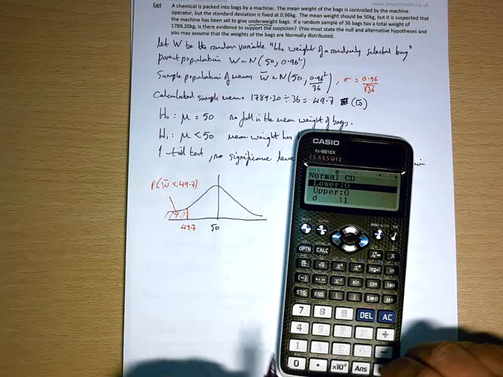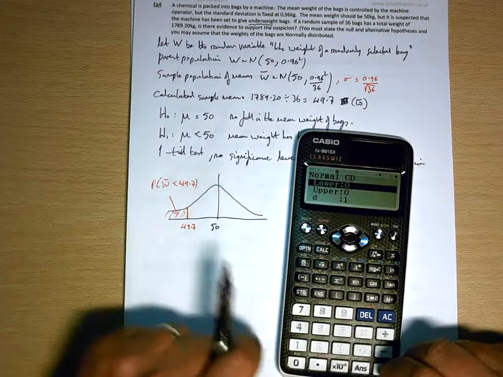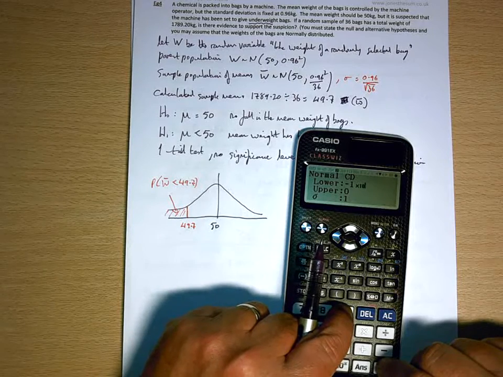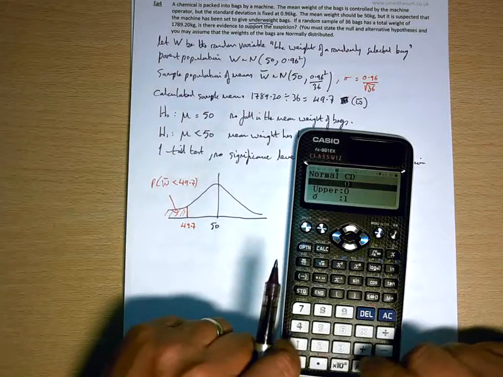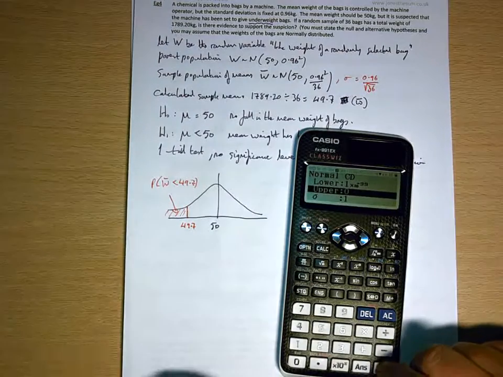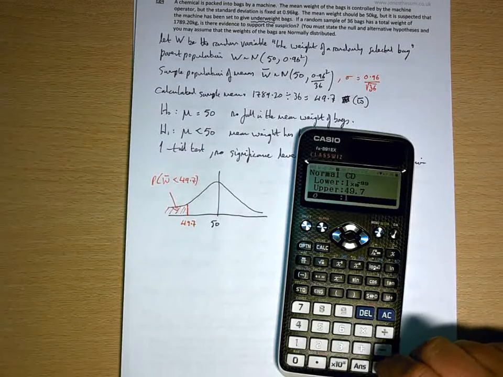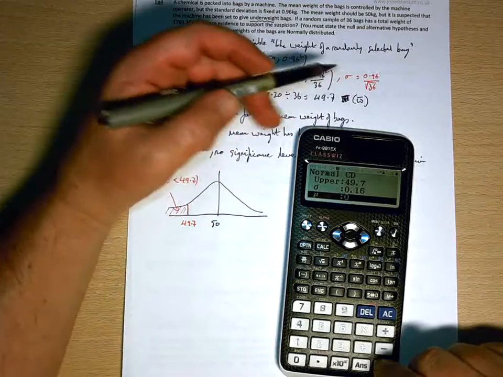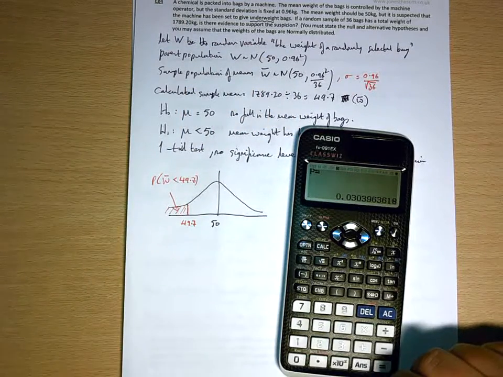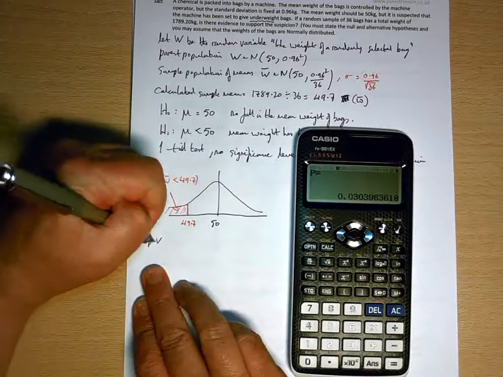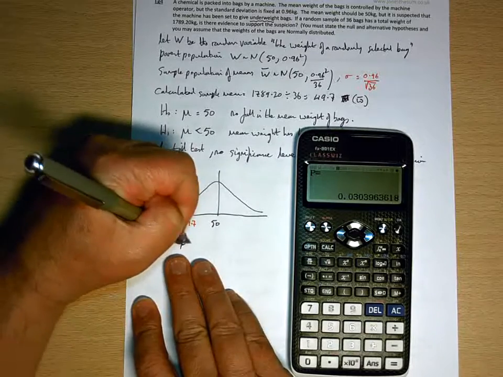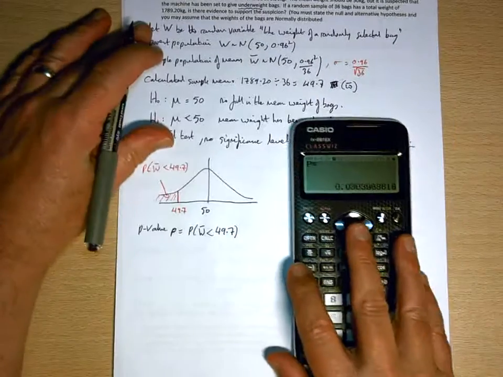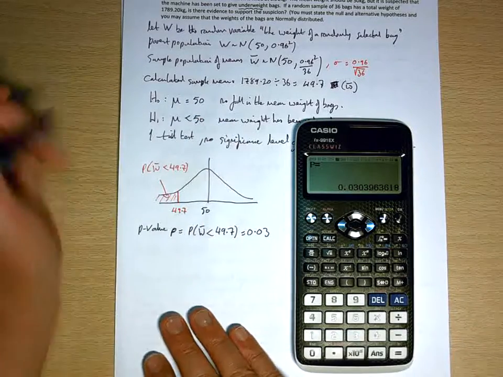So normal cumulative, lower in this case because we're at the bottom end, is going to be 1 times 10 to the minus 99. The upper is 49.7. The standard deviation is 0.96 over 6, which is that, and the mean is 50, giving us a p-value of 0.03.